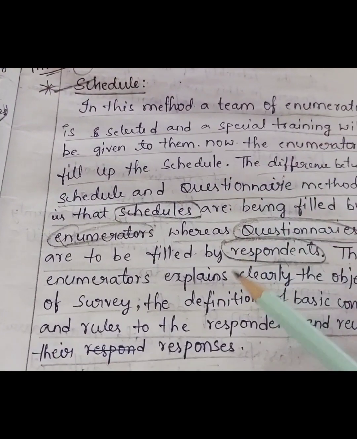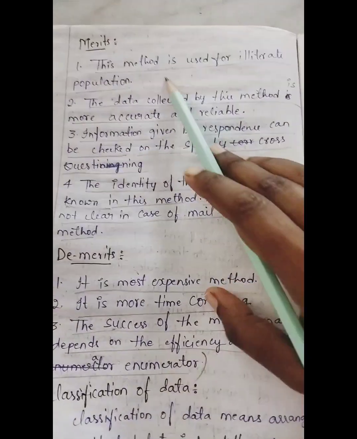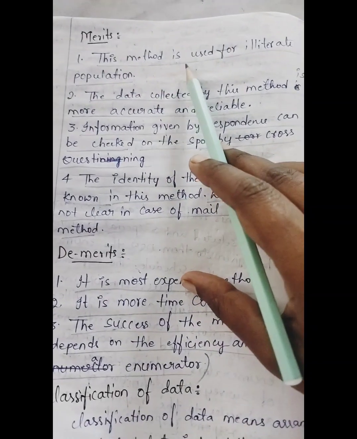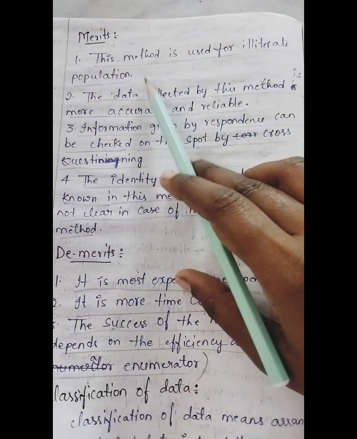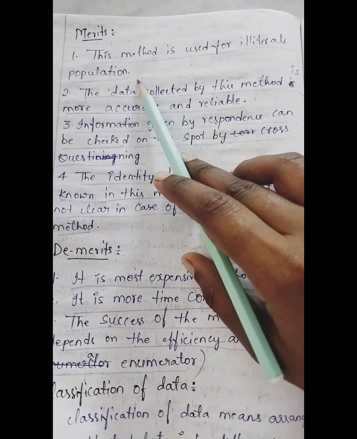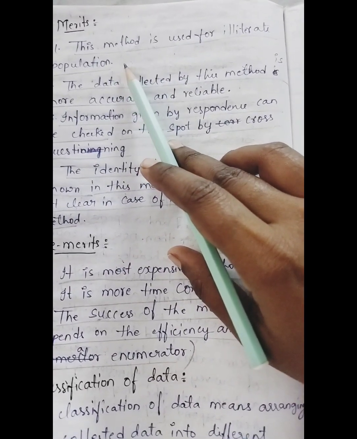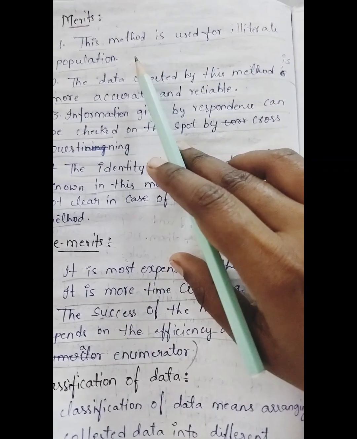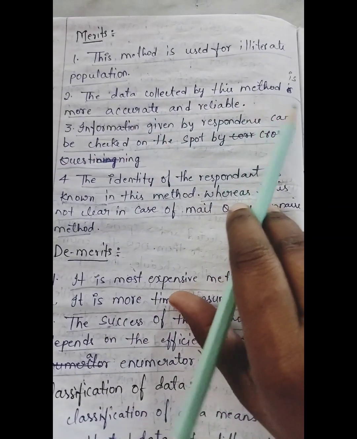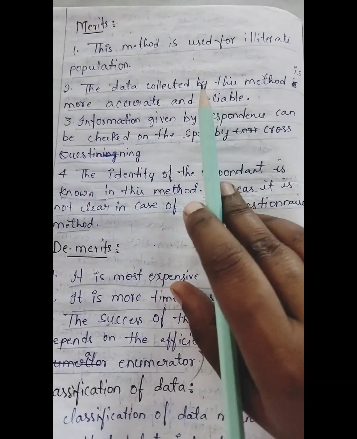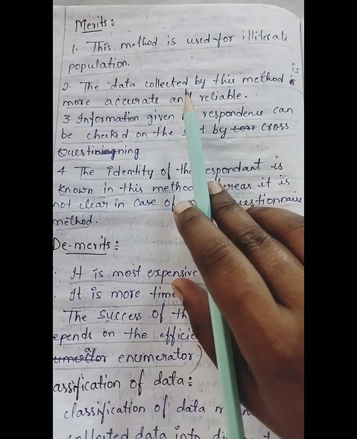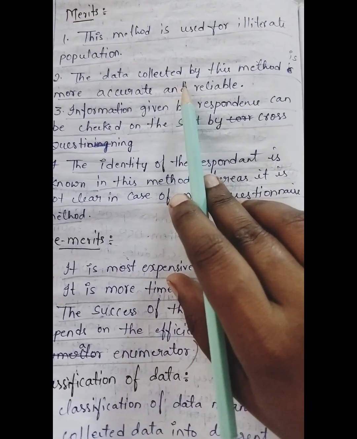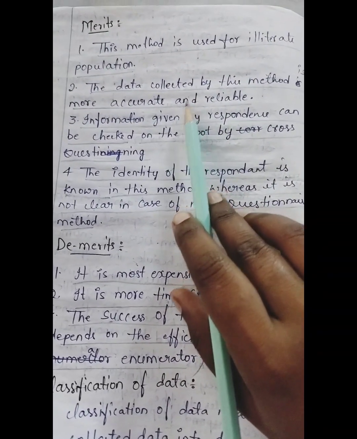Now let's see the merits and demerits of schedule. The first merit is that this method is used for an illiterate population. For the illiterate population you can use it, whereas the questionnaire cannot be used for illiterates because that is sent by mail and the respondent himself has to answer the questions. Next, the second one, the data collected by the method is more accurate and reliable because the question will be clearly explained by the investigator to the respondent. So the answer obviously will be clear and reliable.